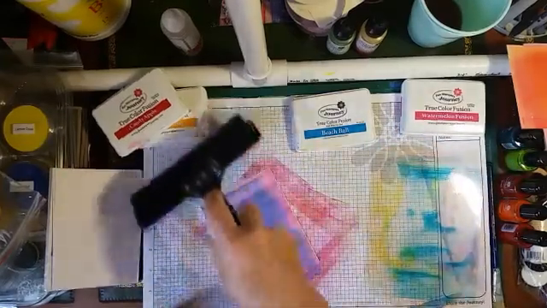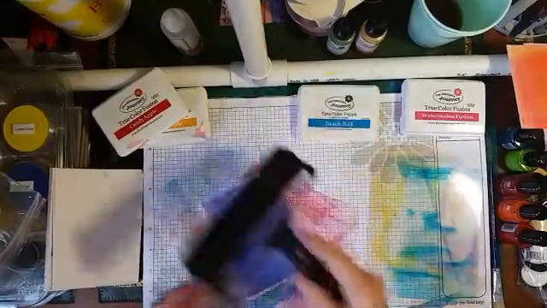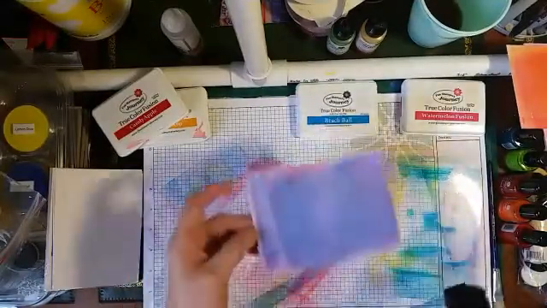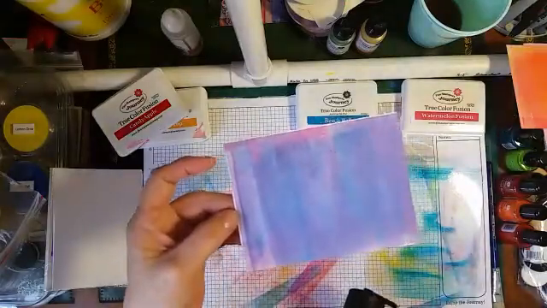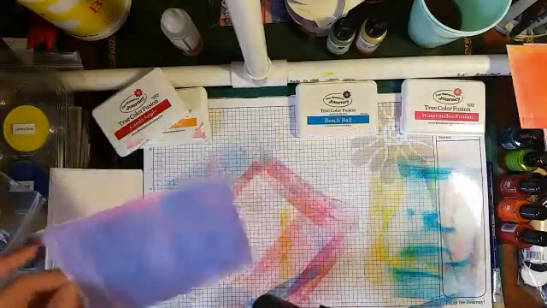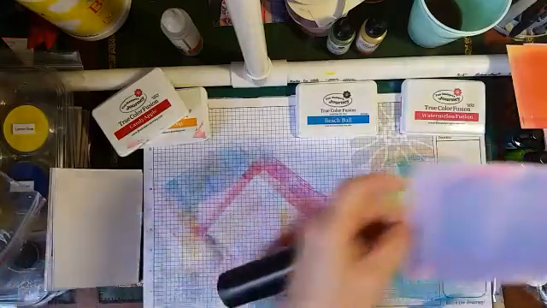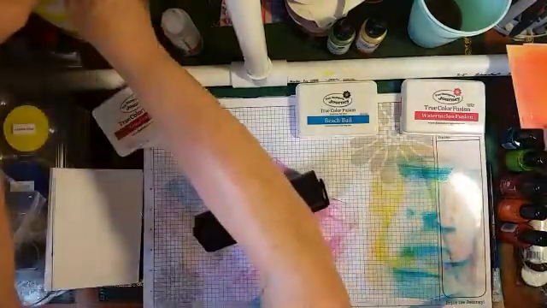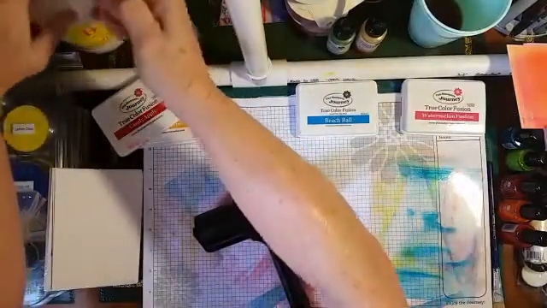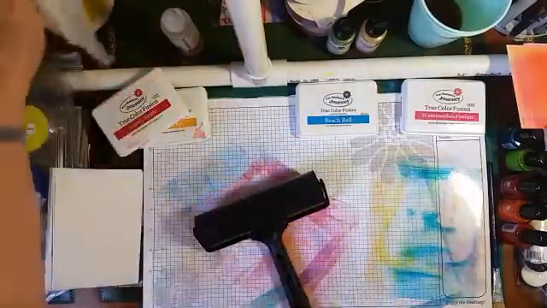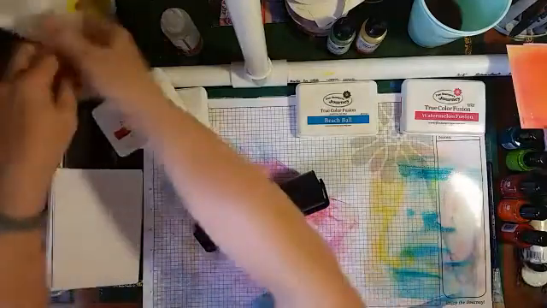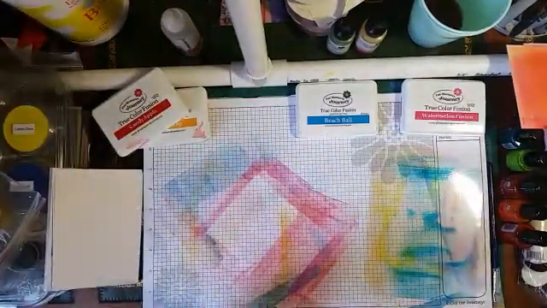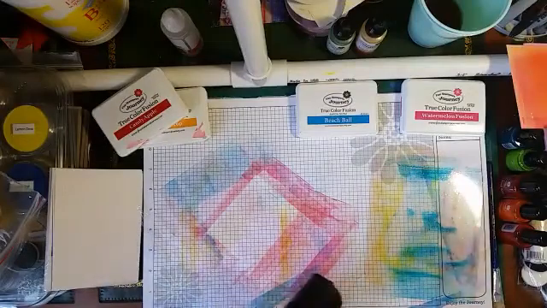And then, ooh, didn't that create a pretty purple? Shouldn't have gone over it a second time. It kind of covered up everything, but look at that. Isn't that pretty? So you can see this is a different way that you can make backgrounds. Now this time I am going to take a minute just to make sure that this gets cleaned off because I don't want the ink to dry on my brayer. So let me just make sure I get it cleaned off.